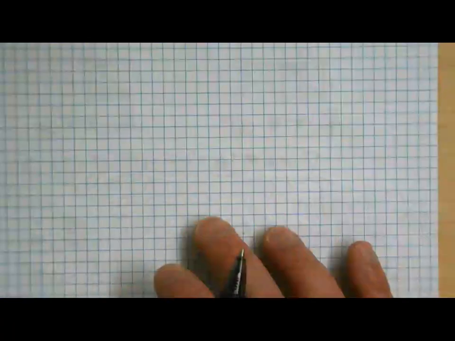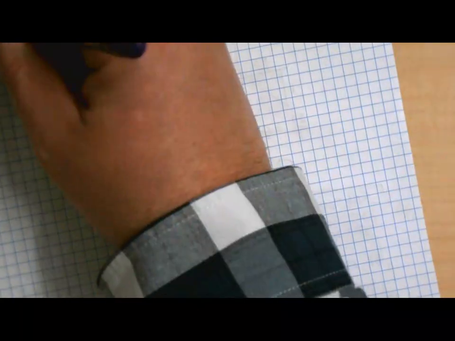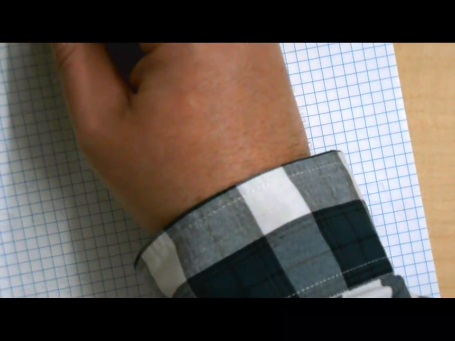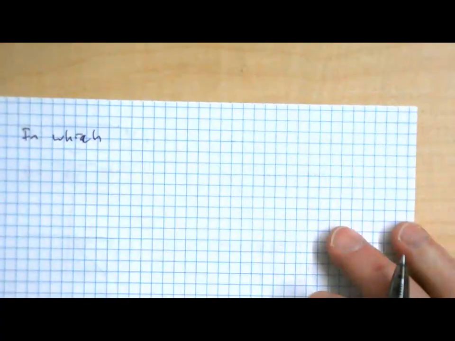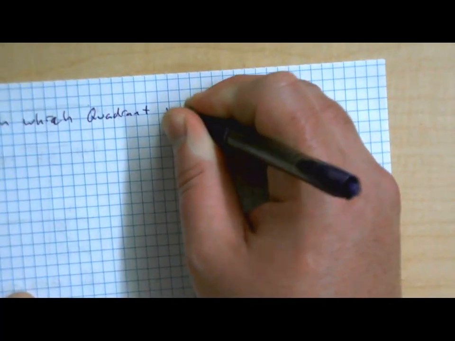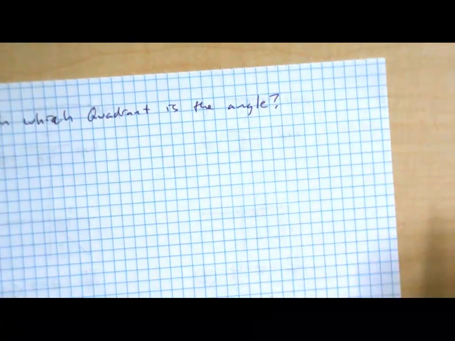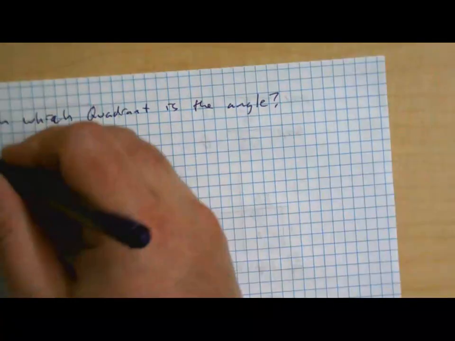This will be at the very bottom of the first page. We're still on the bottom of the first page, and this will be a pretty simple problem. It's going to say in which quadrant is the angle. So there's 4 of these.